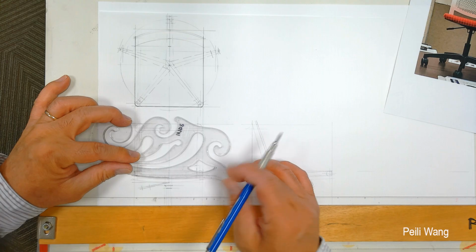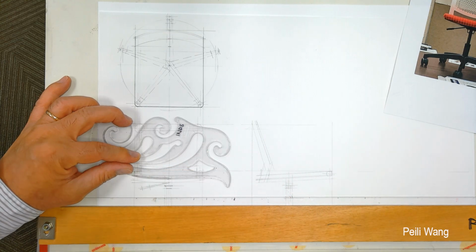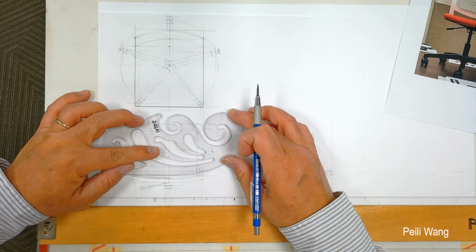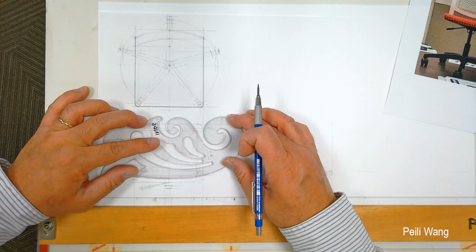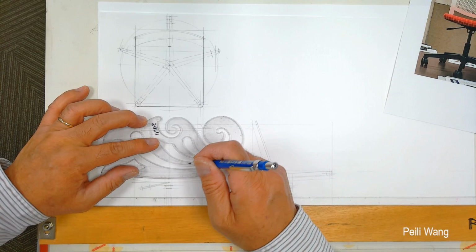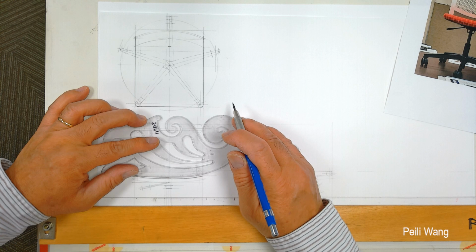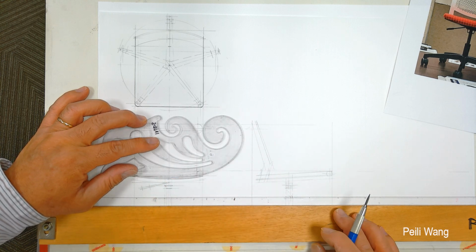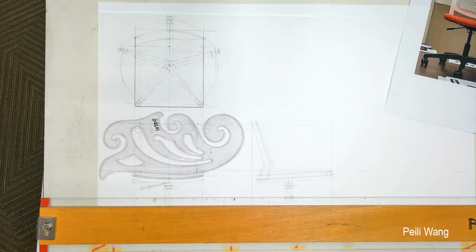This is edge border. Okay. Flip to this side. Okay.